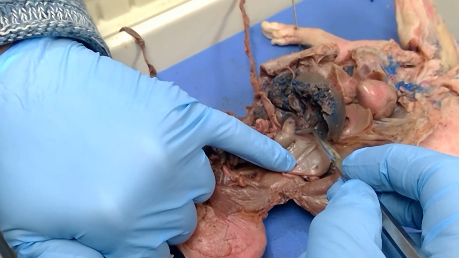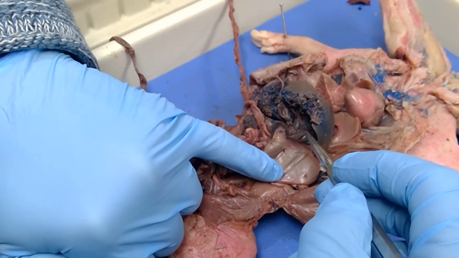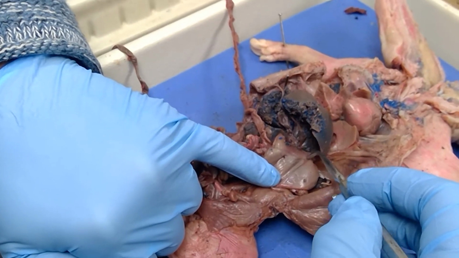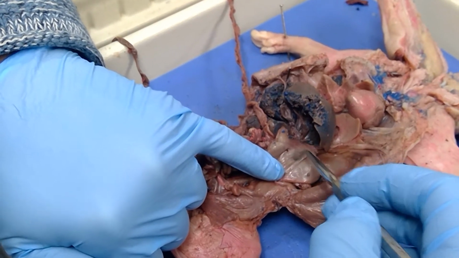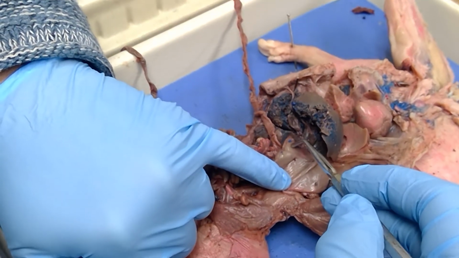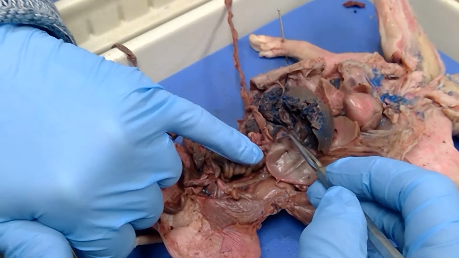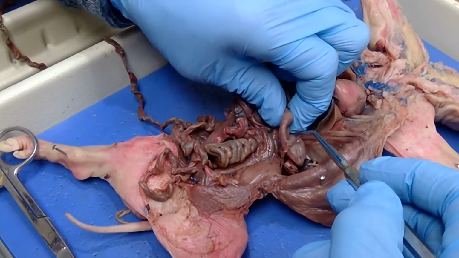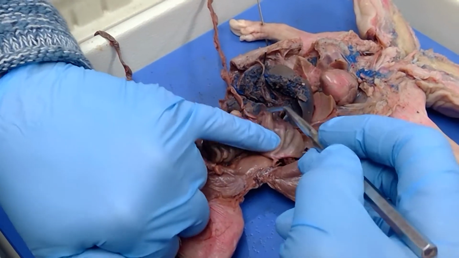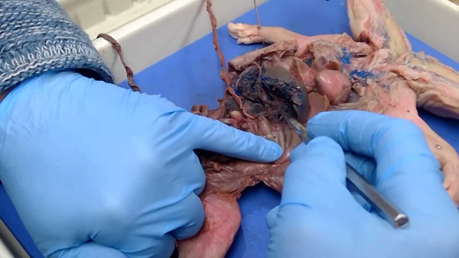Is there anything else we need to know in the stomach? Cardiac region. Okay, the cardiac sphincter would be located in this area here, so this is the cardiac region. And the pyloric sphincter, this is the pyloric sphincter here. And actually, it's a pretty big sphincter. You can kind of feel that with your fingers. If you get the opportunity, you might want to feel the pyloric sphincter.